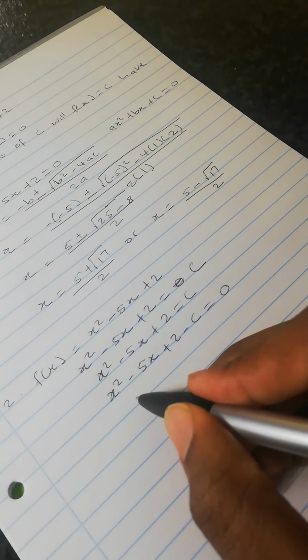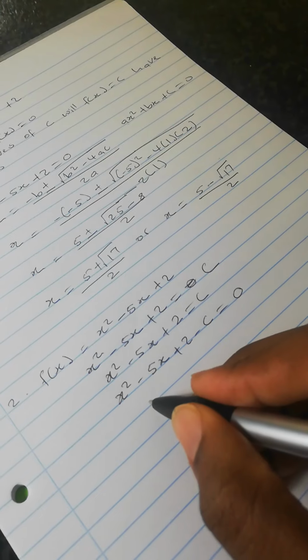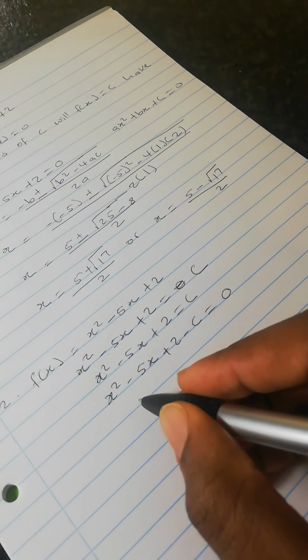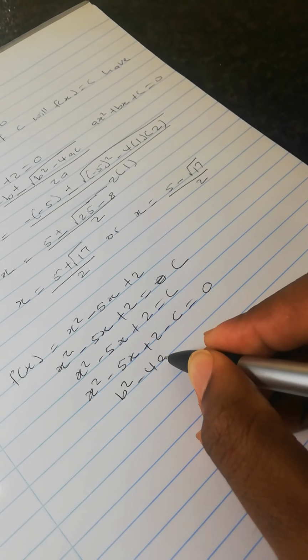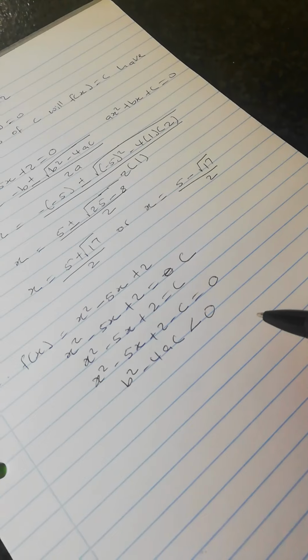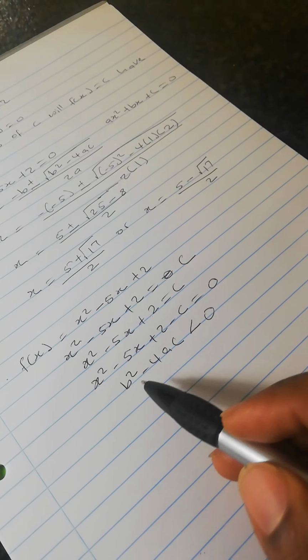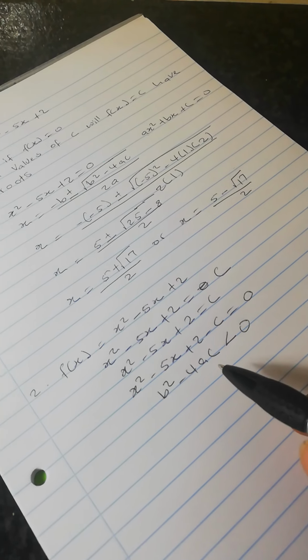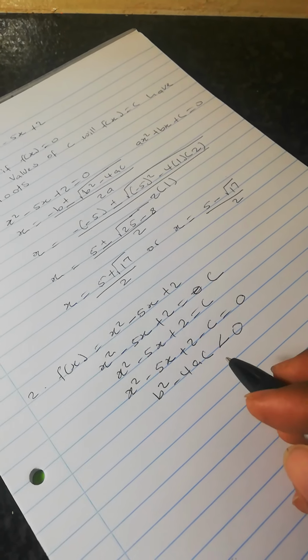So here we'll take what is inside the root sign, b squared minus 4ac. This must be less than 0 for this to have no real roots, or in other words, it must be negative, right? So now we have to substitute the values of a, b, c again, right?